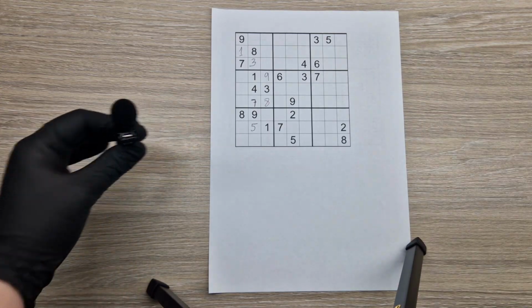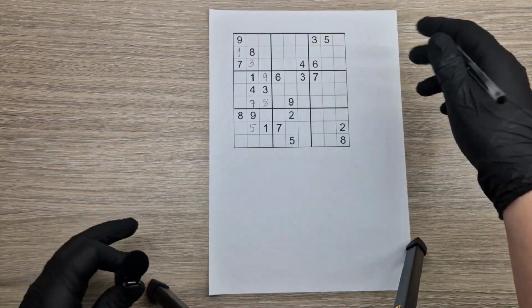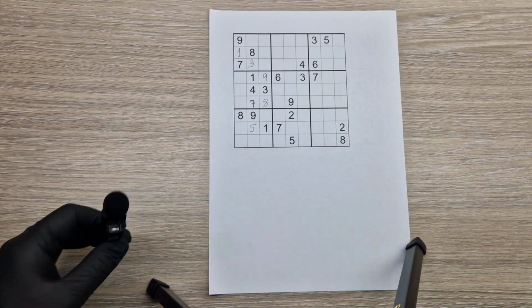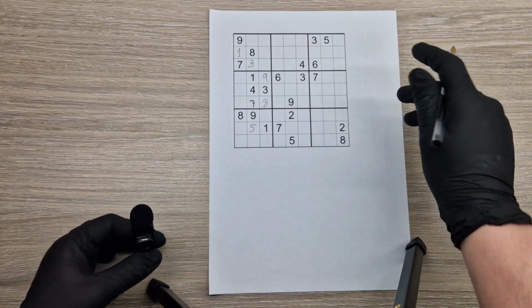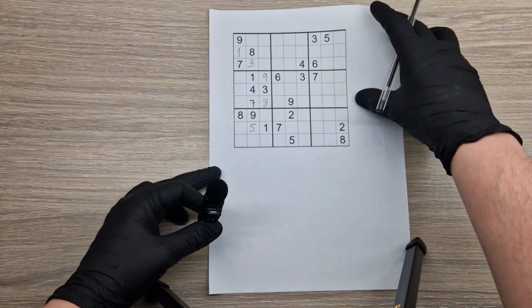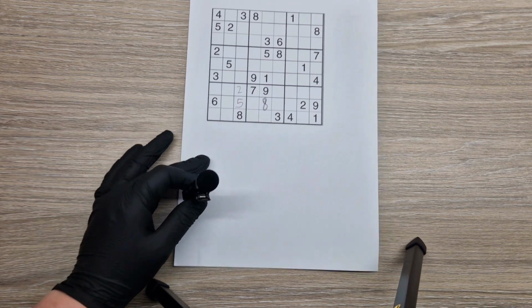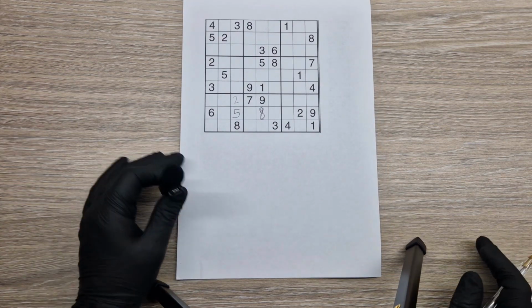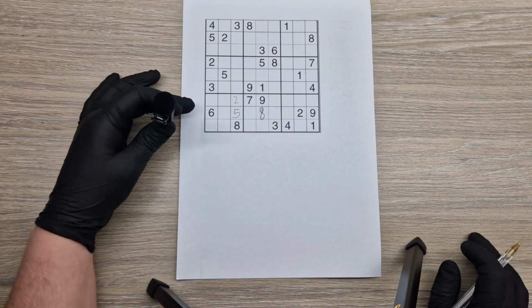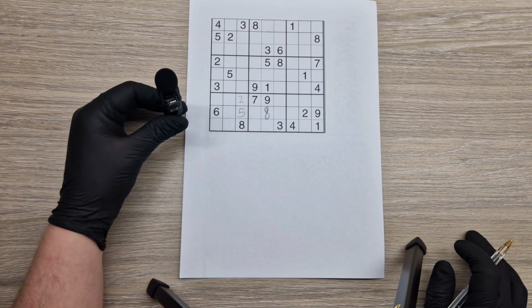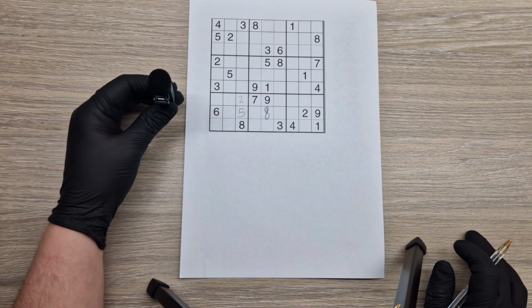Okay, maybe it's time. Because this is the harder puzzle out of the 2. However, I've actually got more numbers from the harder puzzle. But nevertheless, hopefully that's warmed me up a bit. Maybe we can get some more numbers from here.